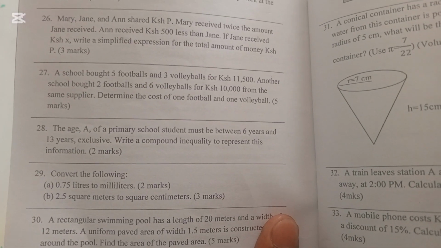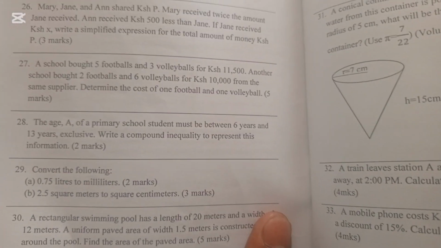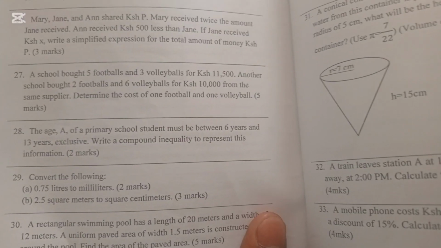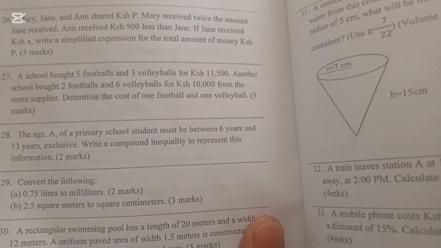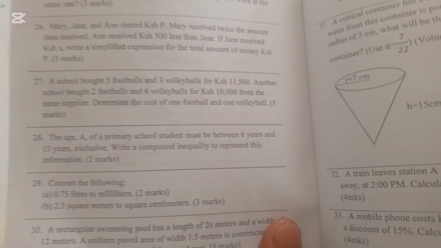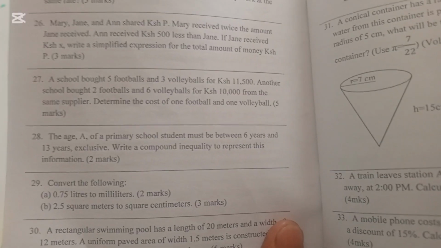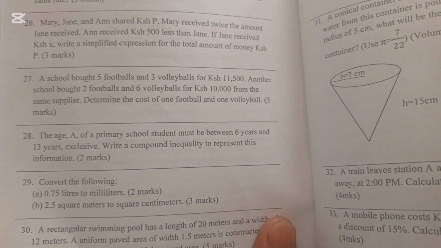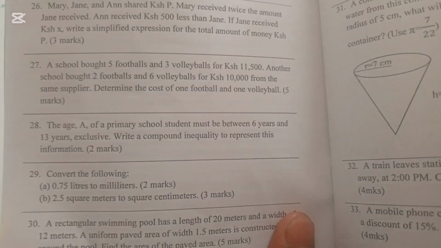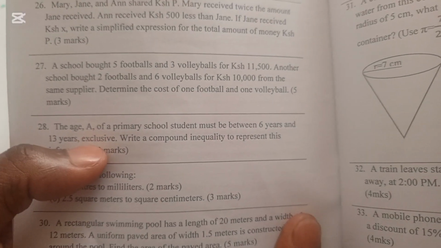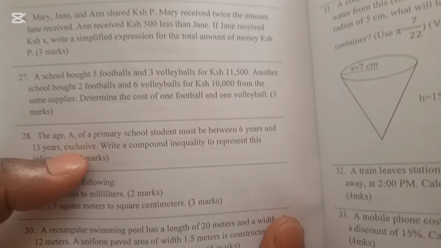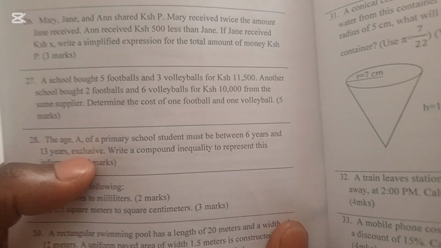So you are told a primary school student must be between 6 and 13 years. So the student should not be 5 years, not 4, not 2, not 14, not 15. However, we also want to check whether 6 and 13 are included. When a student is 6 years, should he or she be in this school? We are told exclusive. This statement exclusive means 6 and 13 are not included. So that student must be 7, not 6.